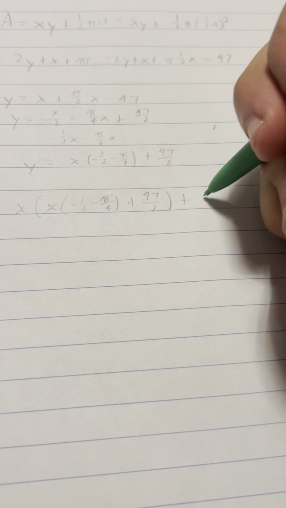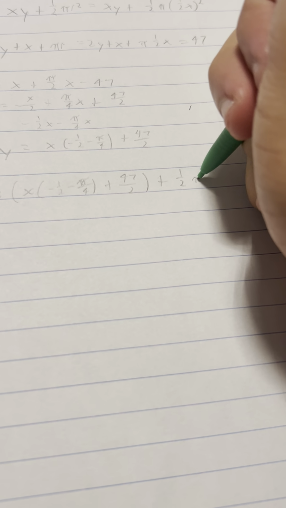equal to x. Now, we want to have it all with one variable, right? So we want to replace this y with what we found here, y is equal to this. So you replace that y with x times (1 over 2 minus pi over 4) plus 47 over 2. That's our y. Then plus 1/2 pi, 1 over 2 x squared. And then after that, you want to take the derivative of this.